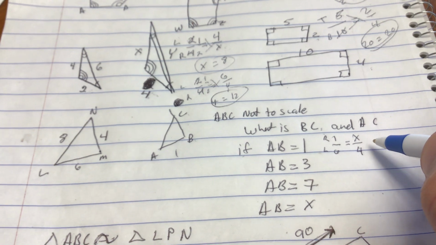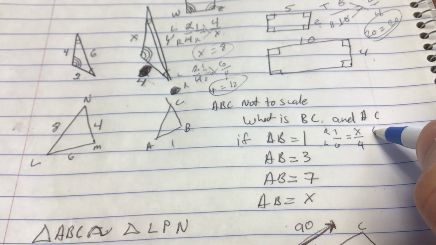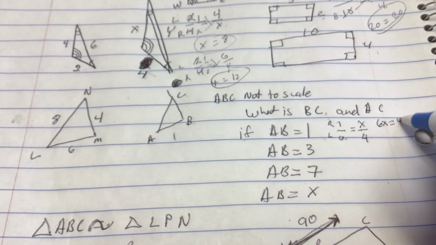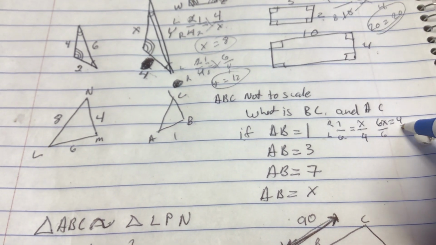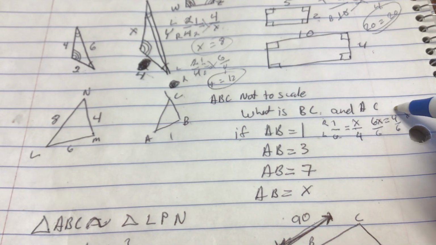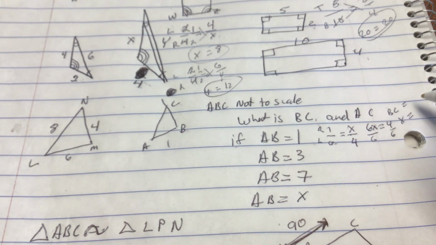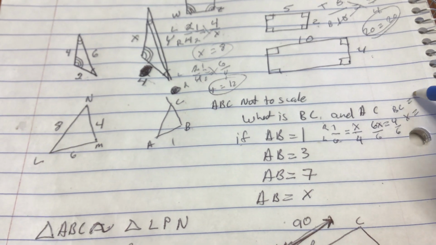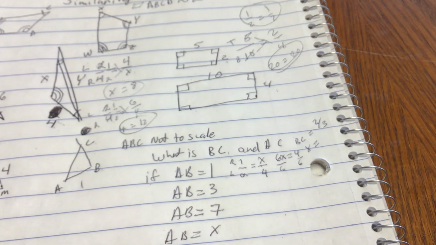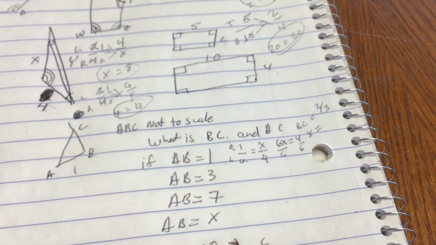Cross multiply and solve. So this is going to give you 6x multiplying across there equals 4. Then I'm going to divide by 6 and reduce. X equals, or this is actually BC equals, and then 4/6 reduces to 2/3. Okay, so that's how that's done.